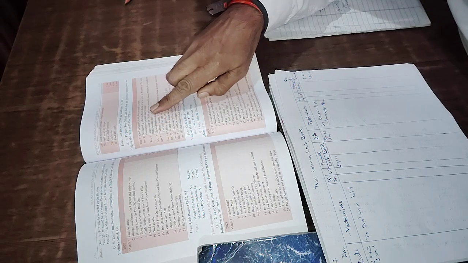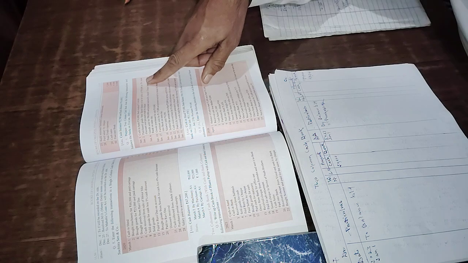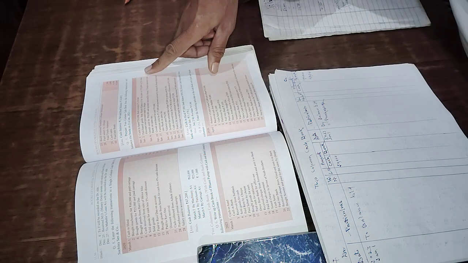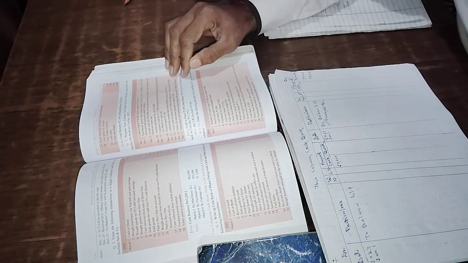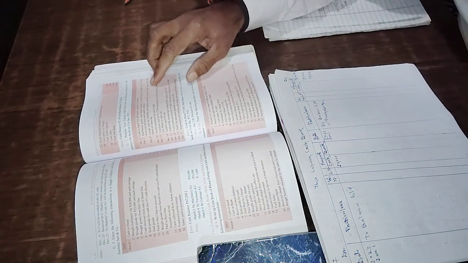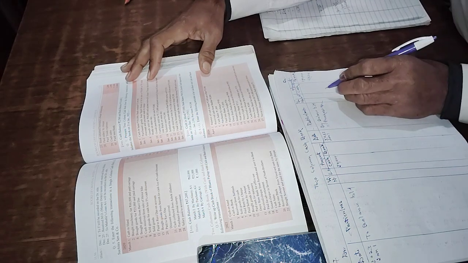January 2nd: purchase goods from Rajesh Kumar of the list price of 50,000 at 5% trade discount. Payment made by check. The entry will be purchases account debit to bank account, and I have written by purchases account.